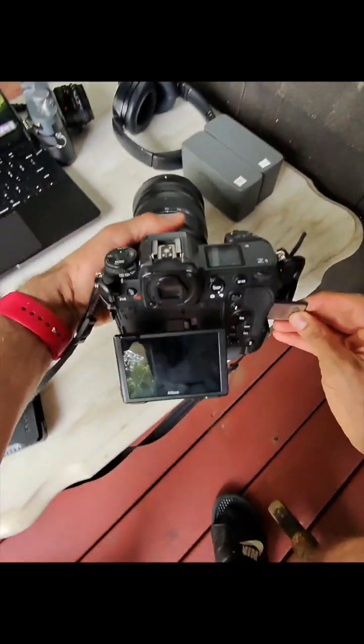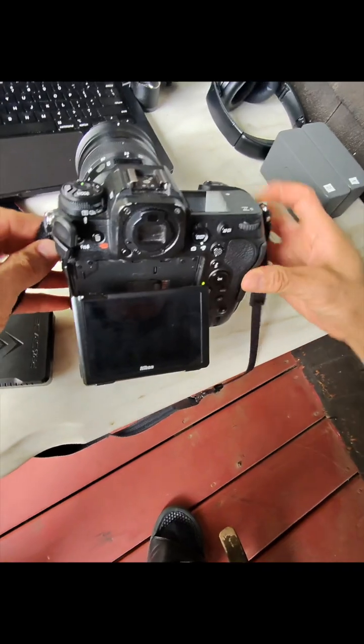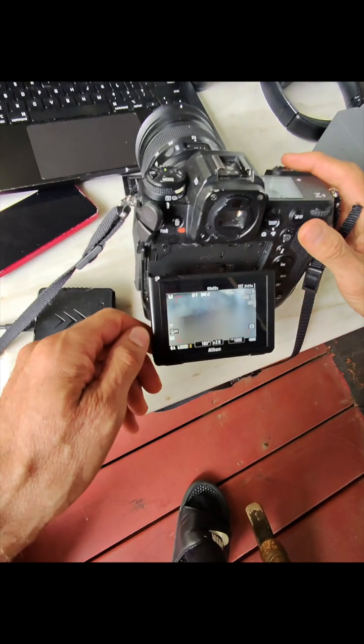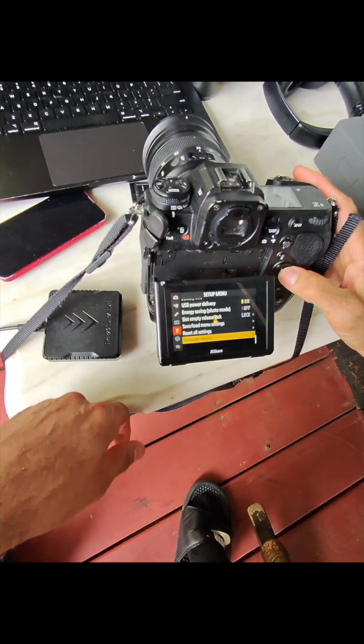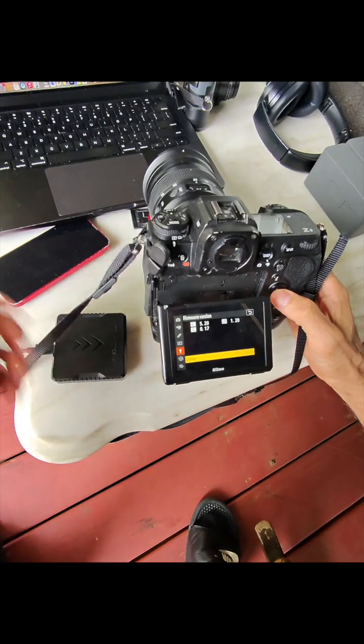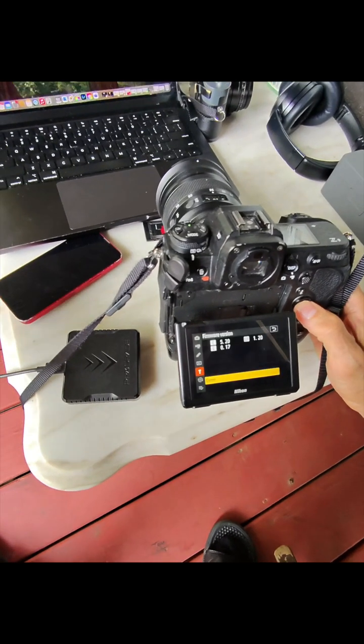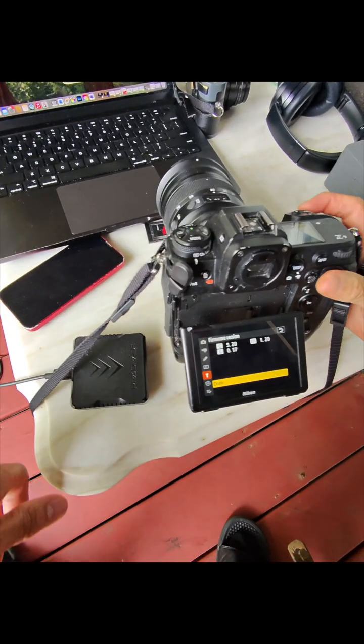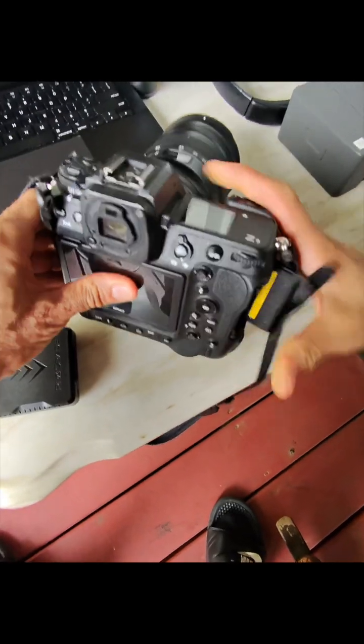So here we go. We're putting the card in, and we're going to go to firmware and see if this helps. Let's see, firmware version. And again, nothing that suggests how to install this firmware, even though the disk image is right there on the file.